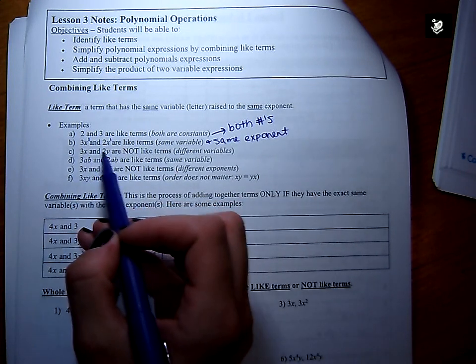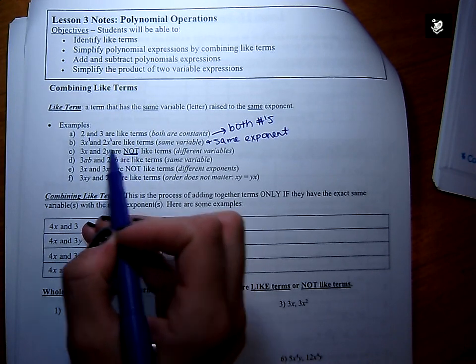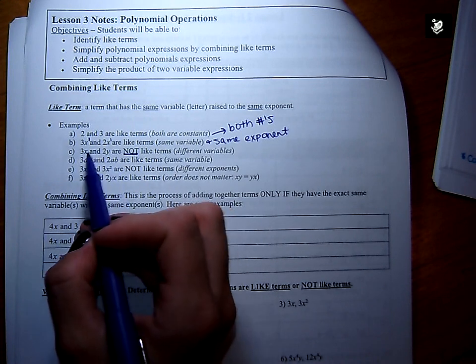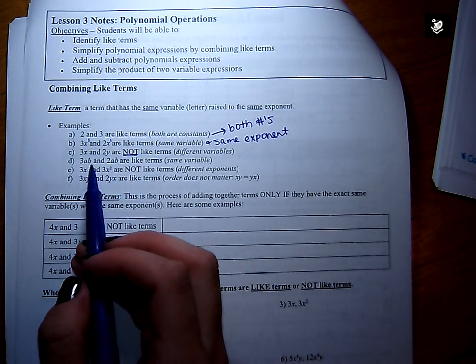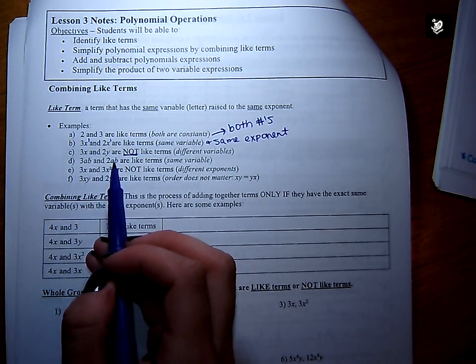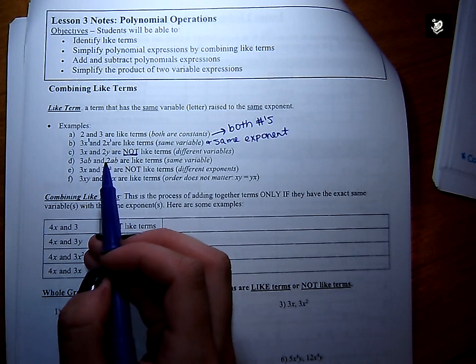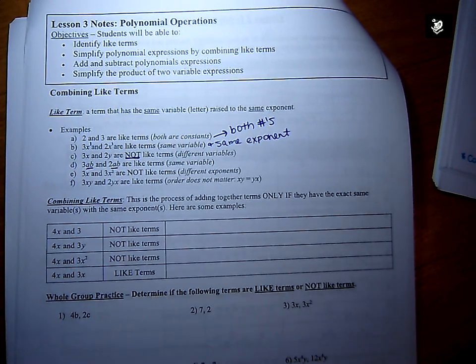3x and 2y would not be like terms because if you notice, one has an x and one has a y, and we can't combine letters that are different with each other. So these have different variables. 3ab and 2ab would be considered like terms because they both have an a raised to the first power and they both have a b raised to the first power. So again, even though the coefficients are different, because they have the same letters, they are considered like terms.